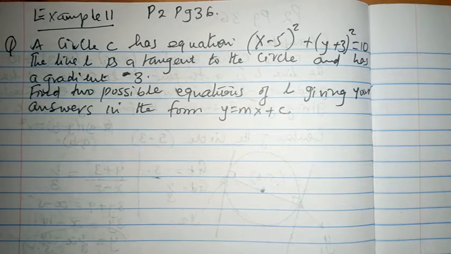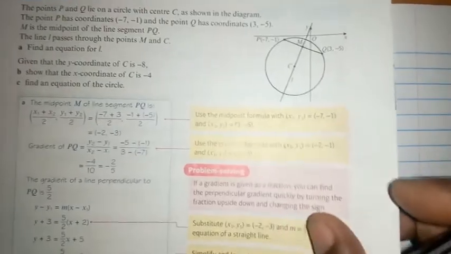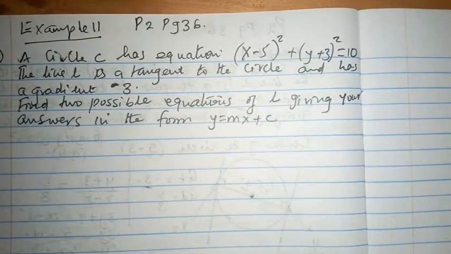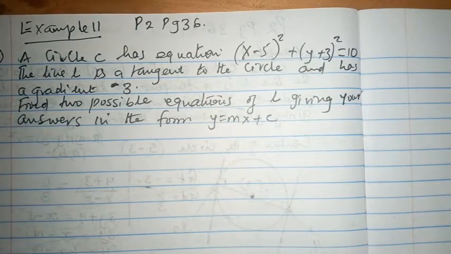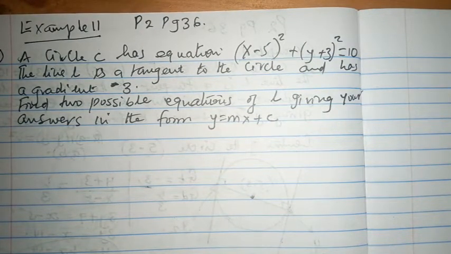In this video I want us to understand Pure Mathematics 2, second topic, called coordinate geometry, which we've been looking at for the last week now. I want to explain example 11, which is on page 36.